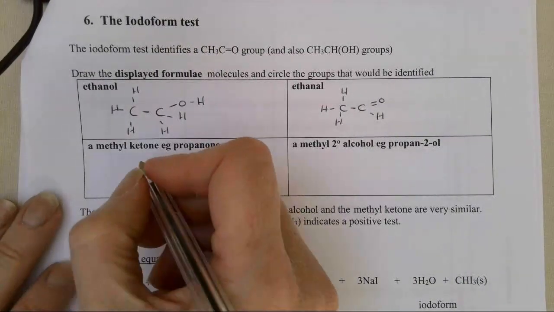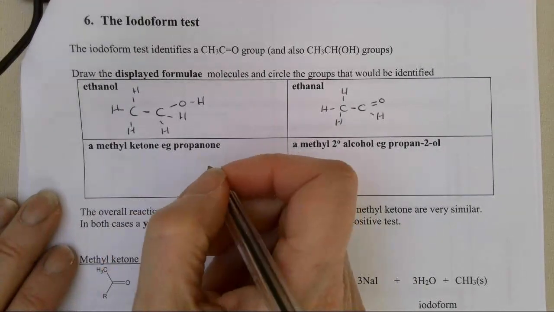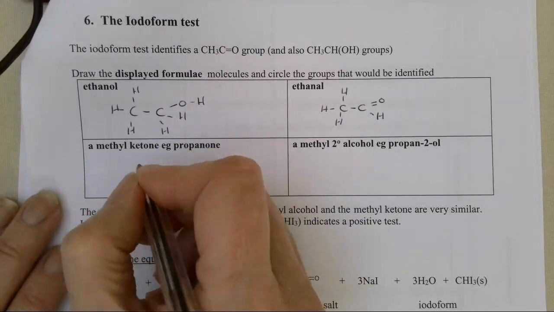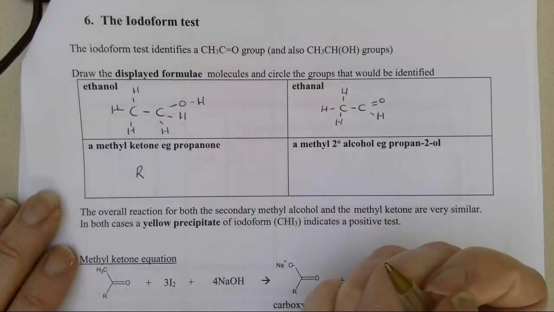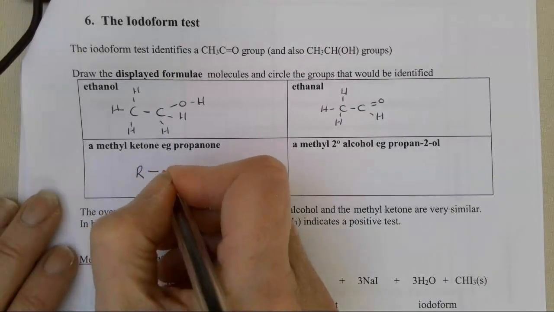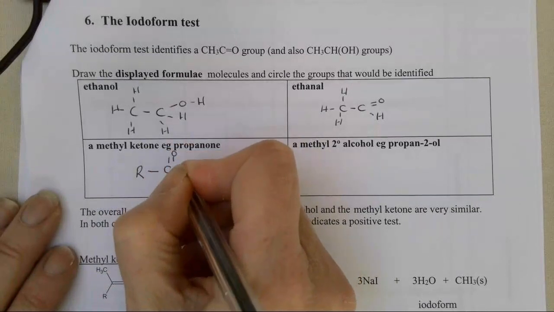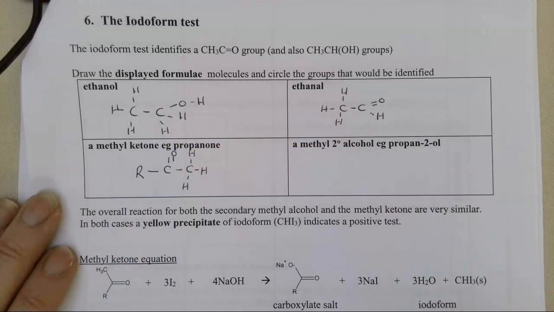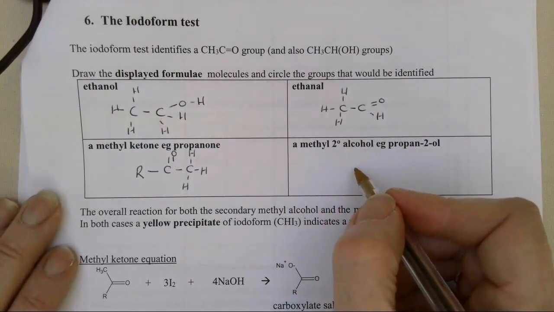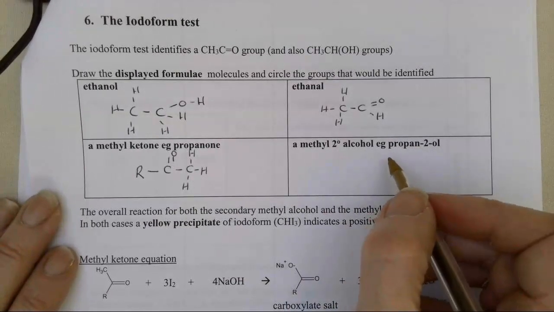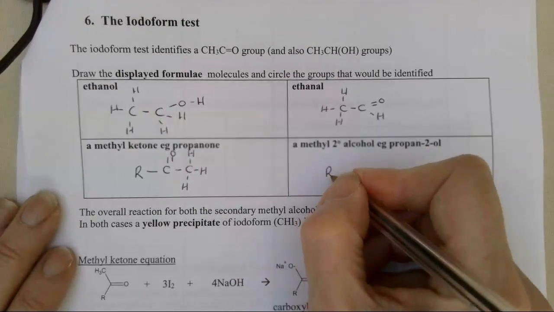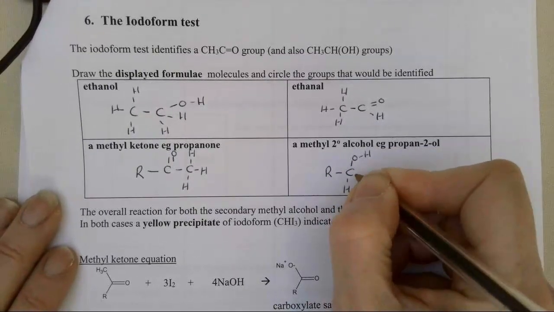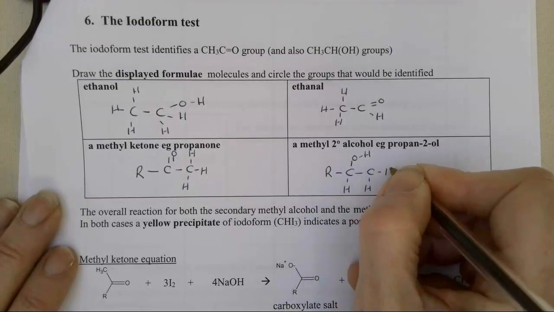A methyl ketone is, for example, propanone, but it doesn't have to be propanone, it could be any ketone with a methyl group on the end of it. So I'm going to just draw the general formula for this one. I've got R, which remember stands for pretty much any carbon group. I've got carbon, double bond oxygen, and the methyl group on the end. That's a CH3 group. And here again, a methyl secondary alcohol, for example, propan-2-ol, but it doesn't have to be. Again, it could be any secondary alcohol with a methyl group on the end of it.